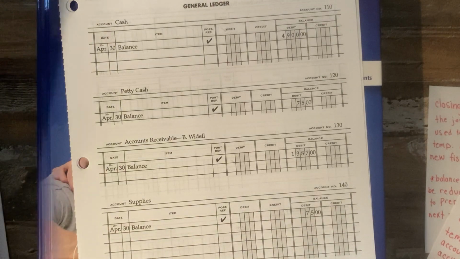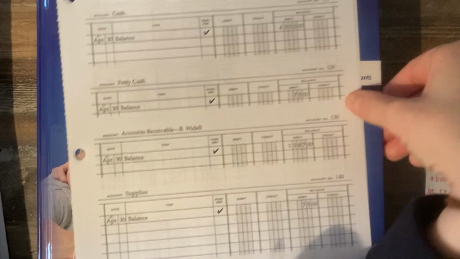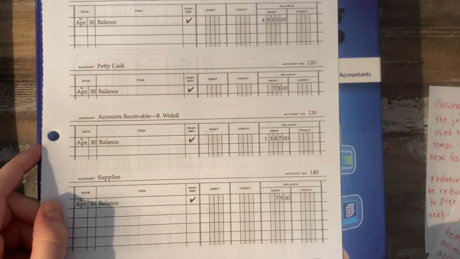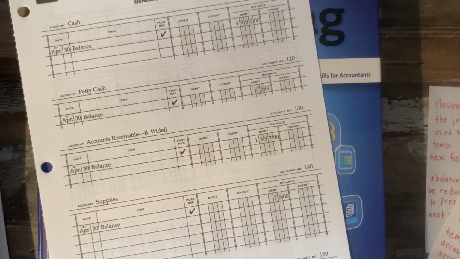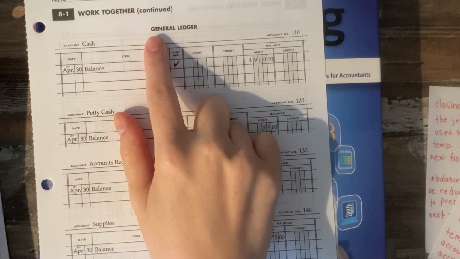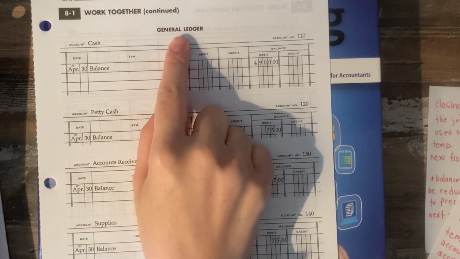Then we have our general ledger accounts. This is where we posted in chapter, I'm pretty sure it might have been chapter 4. As we journalize our transactions, the second step is to post in the general ledger. First journalize, then post to the general ledger.